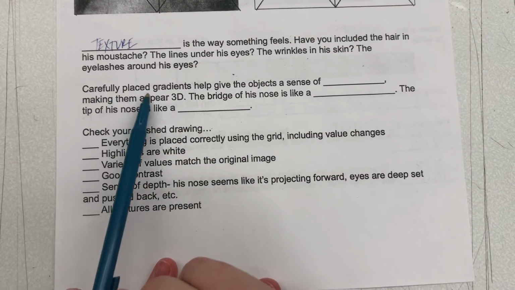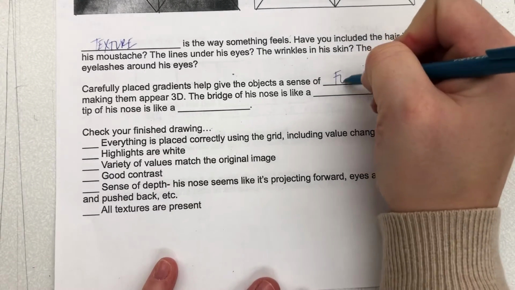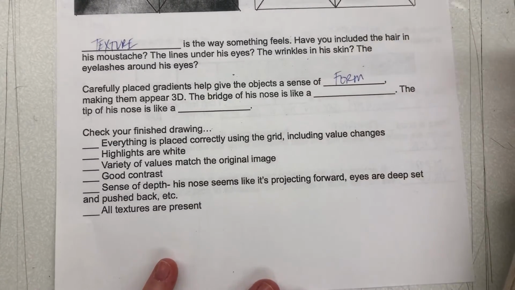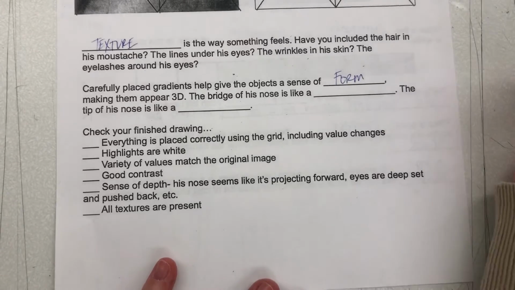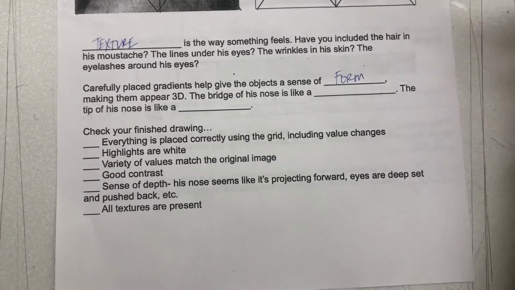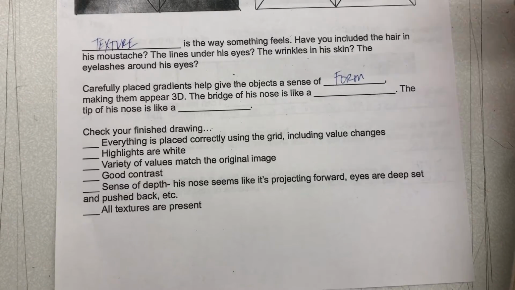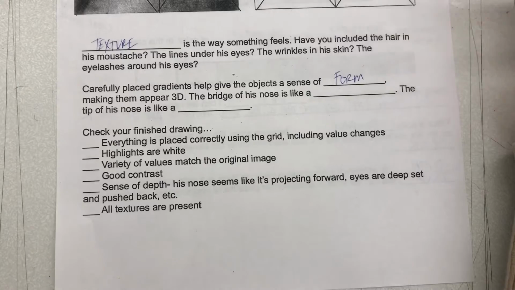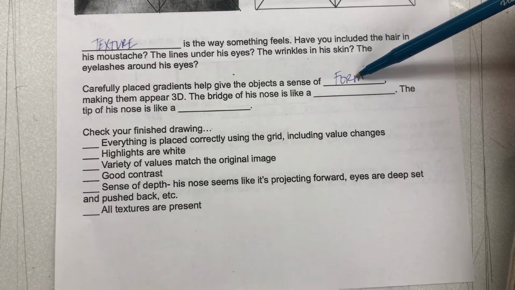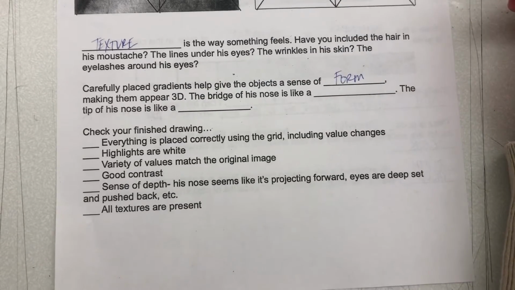All right, carefully placed gradients help give the objects a sense of form. We could talk about form for the objects on the front side, like the actual still life objects, bananas, apples, bowl. We can think of the guy at the top as an object as well. I mean, his nose, his lips, well, I guess his lips aren't in here, his eyes, his mustache. So we want to make all of those things appear 3D. So form is making something appear 3D.